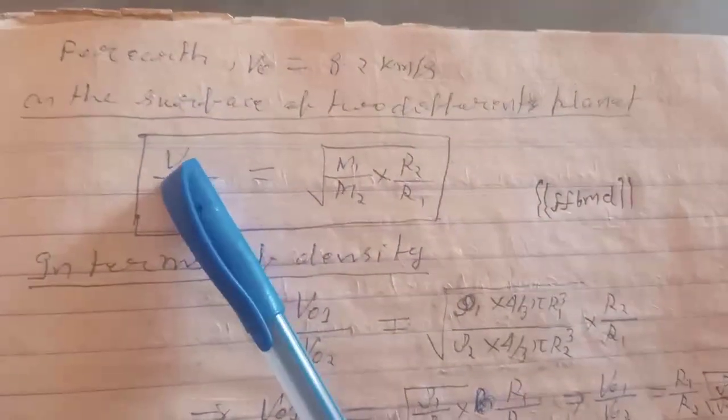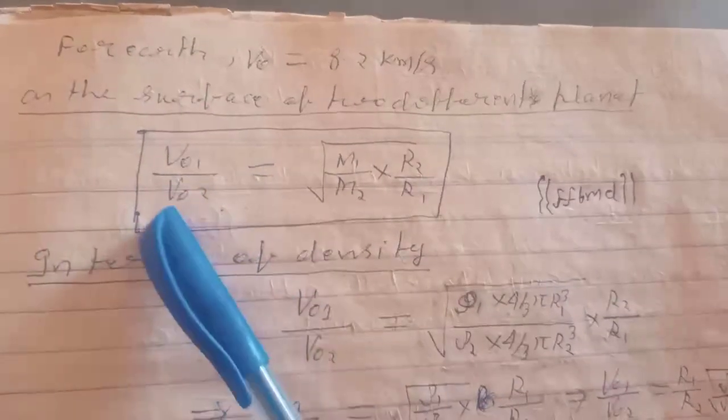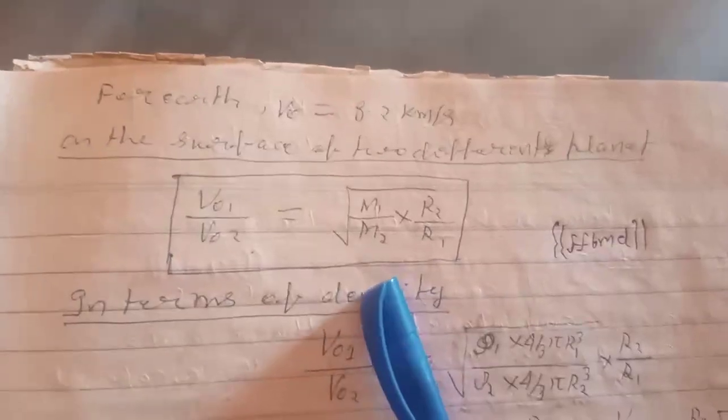On the surface of two different planets, v₀₁/v₀₂ = √(M₁/M₂ × R₂/R₁).